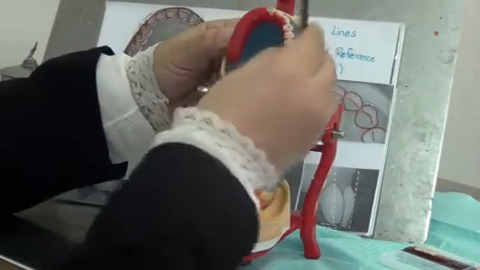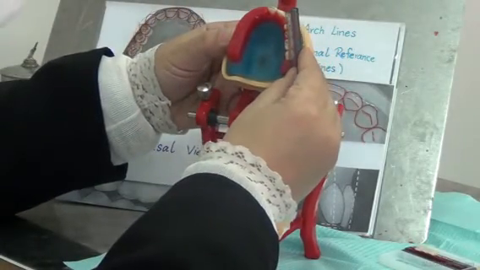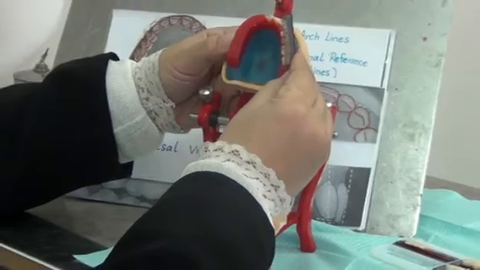We also have, if you look closely, the central fossae of the teeth, which are all in one line. So let us revise those lines on the drawing here.